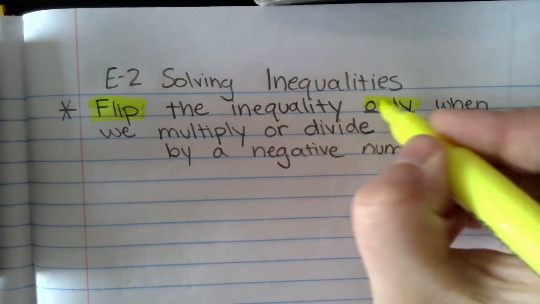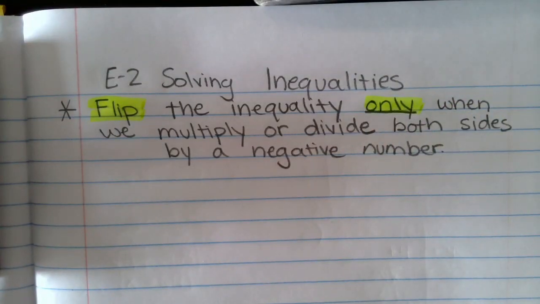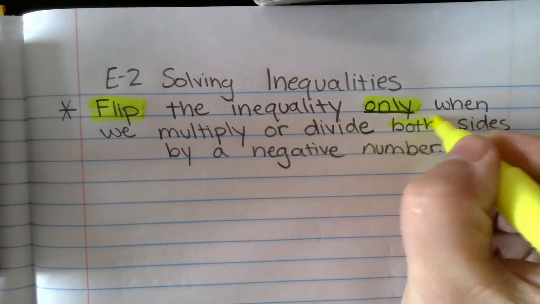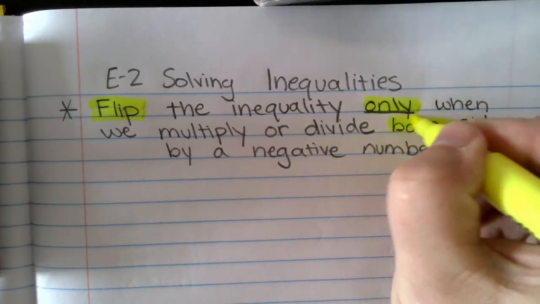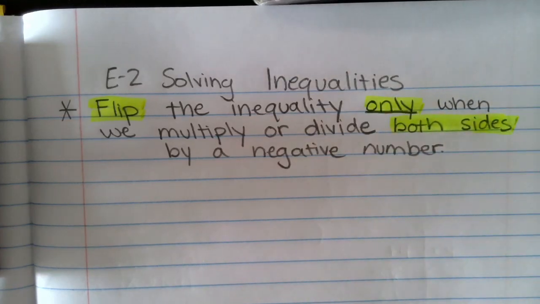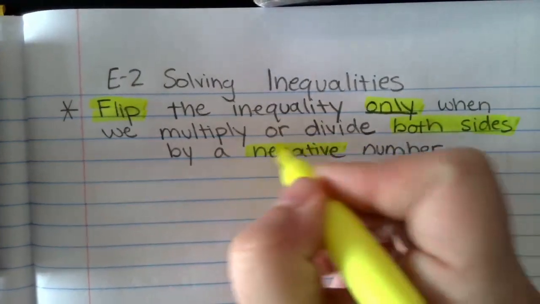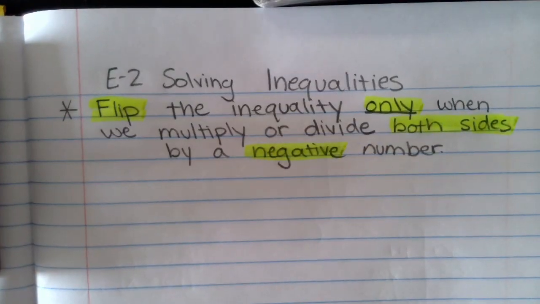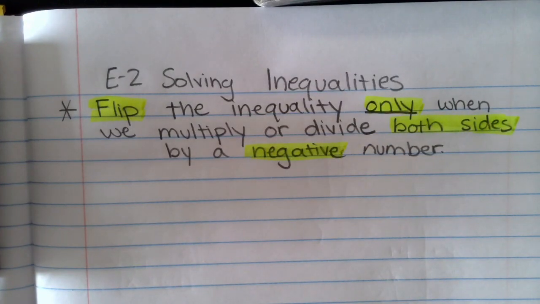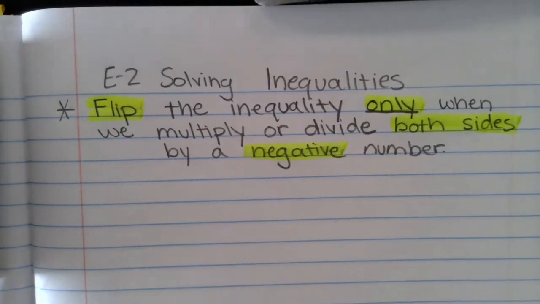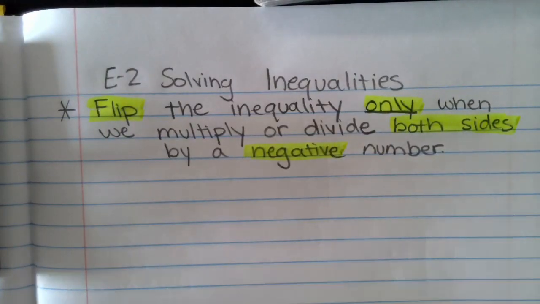Only. Multiply and divide both sides. I'm actually going to highlight both sides here. By a negative. I'm going to not highlight the multiply and divide part just because then it'll look like we highlighted the whole thing. That part we'll kind of figure out as we go. So just use one color. I'd keep that highlighter out. I'm going to use it as we work.